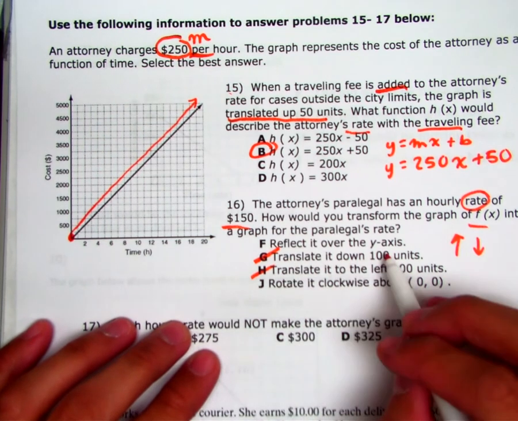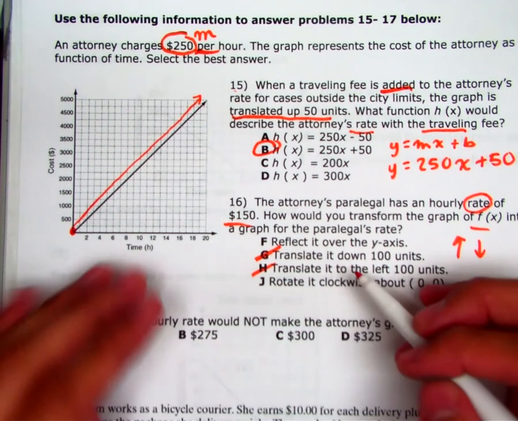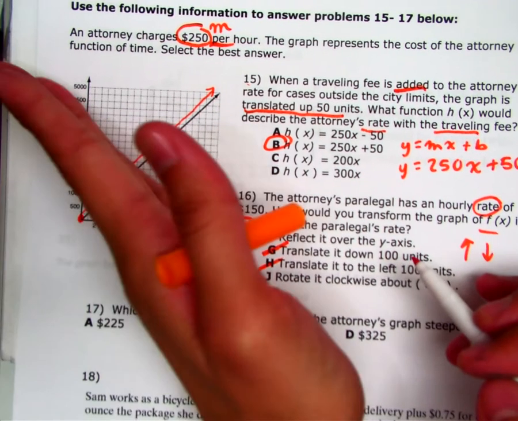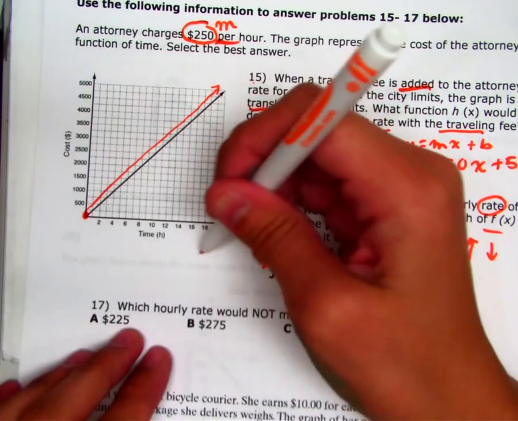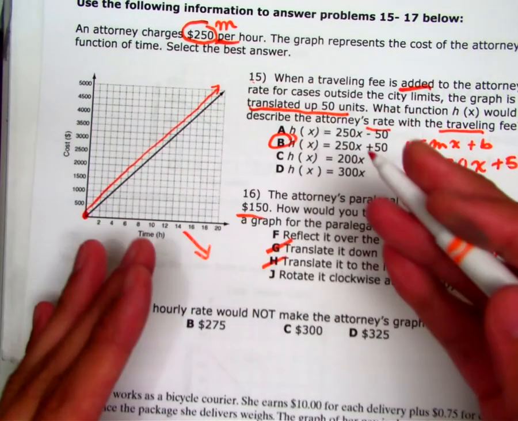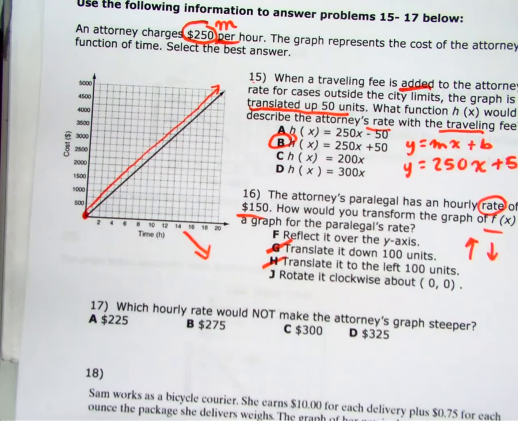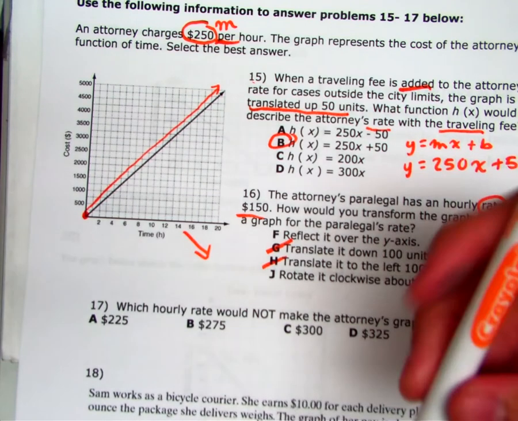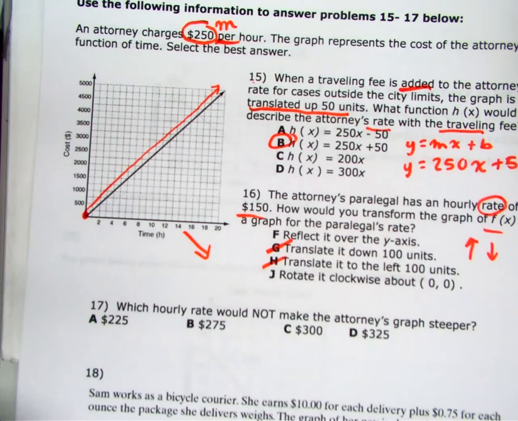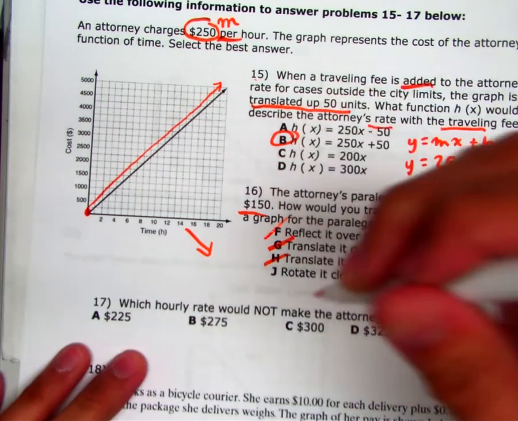Well, if we were to reflect it over the y-axis, that would be a negative slope. That would mean per hour he's paying to do his job. He's losing money per hour that he does his job. That doesn't make any sense. Why would you work to lose money? The only thing that makes sense is J.